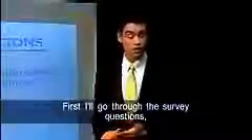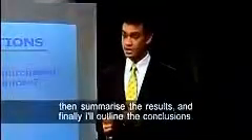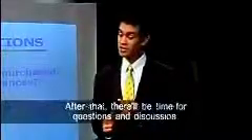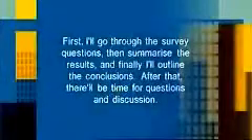After introducing the topic, what does Tan do next? First, I'll go through the survey questions, then summarise the results, and finally I'll outline the conclusions. After that, there'll be time for questions and discussion. Tan outlines the structure of his presentation. There were 3 parts. Notice how he signals this by using sequencing words.